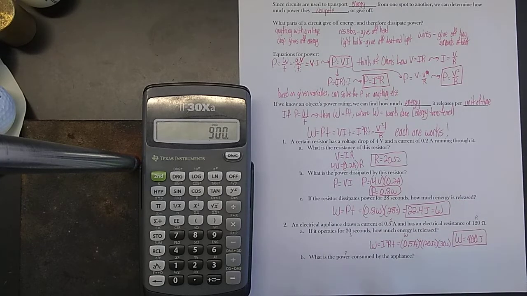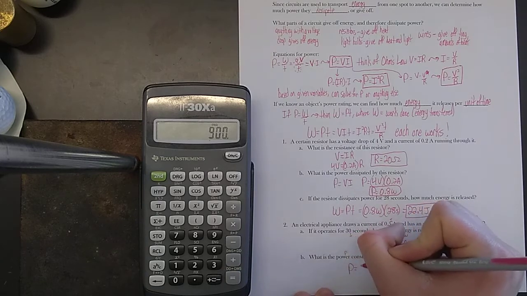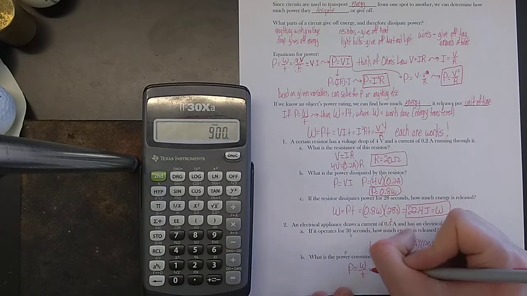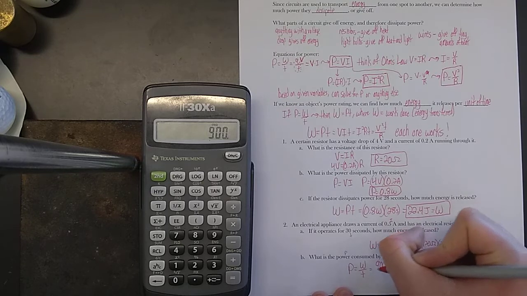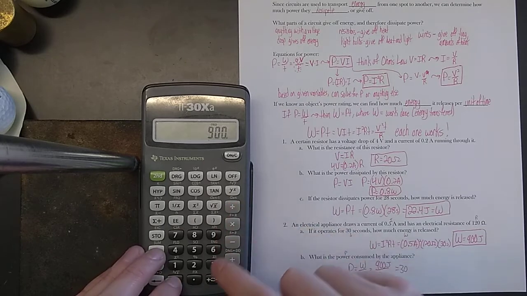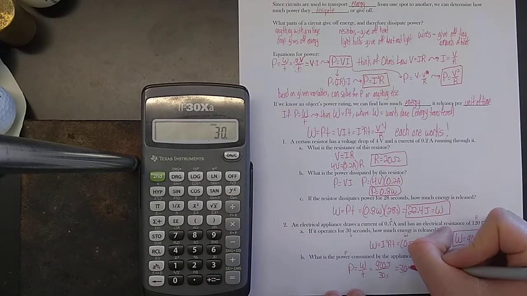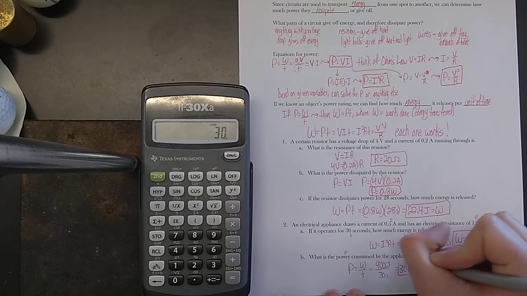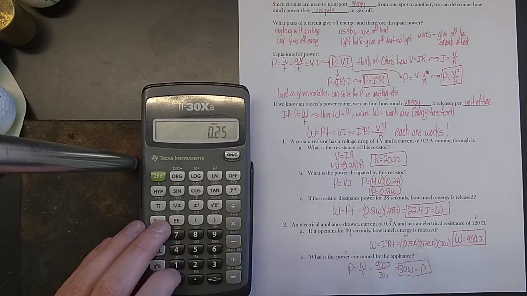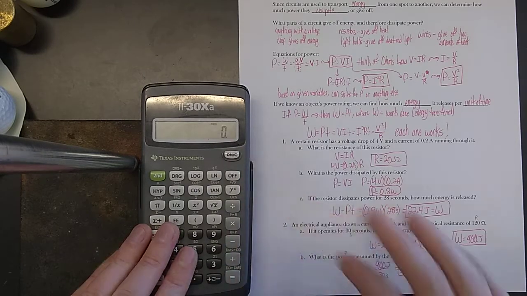What's the power consumed by the appliance? We could do this just based on I and R, but this time I'm going to use the value we just found. The power is equal to the work done over the amount of time. Work done is just the energy transfer. That's what we just found up here. It takes 30 seconds. 900 joules divided by 30 seconds gives us 30 watts of power. Now, I could have also found that by doing I squared times R. 0.5 times 0.5 times 120 is 30.